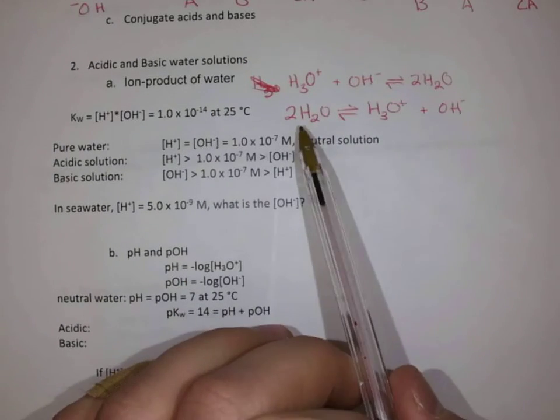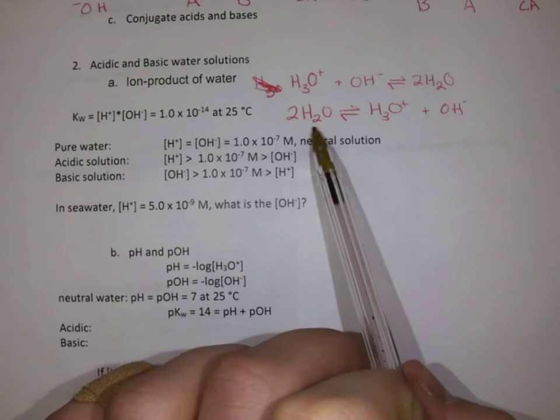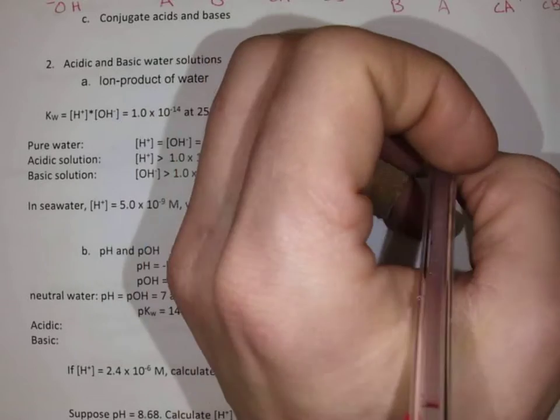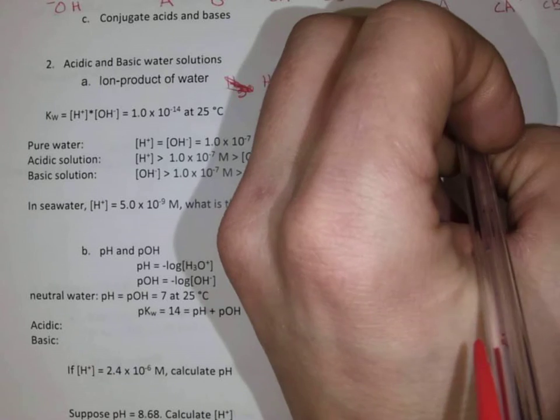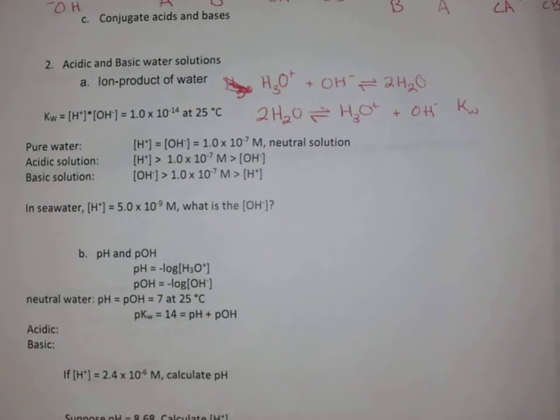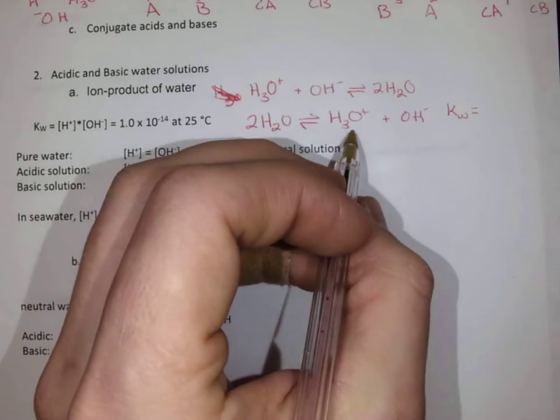What happens to water? Well, we have this equilibrium. So if we have an equilibrium, of course, we can write the equilibrium constant. The equilibrium expression would be K. We're going to substitute it as Kw. And that equals products over reactants.